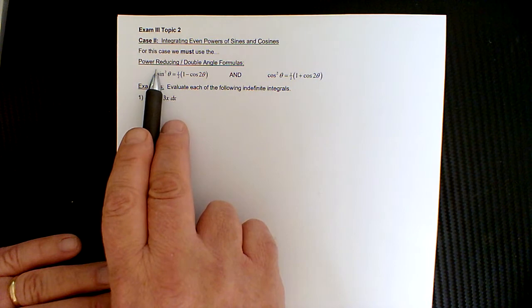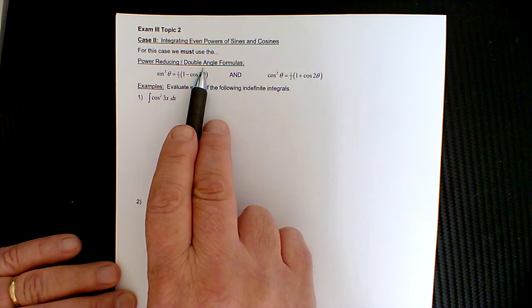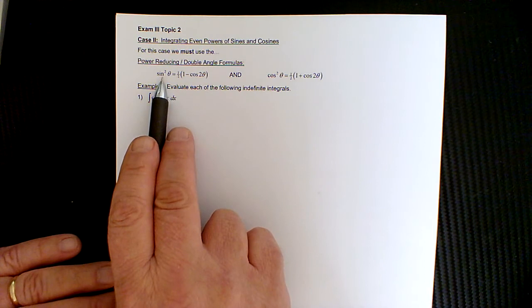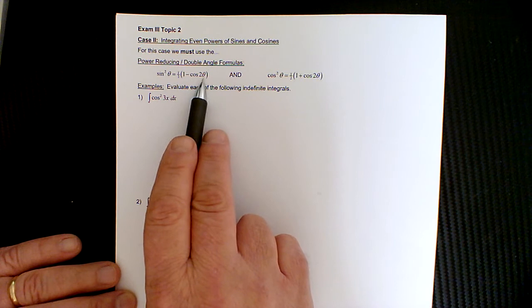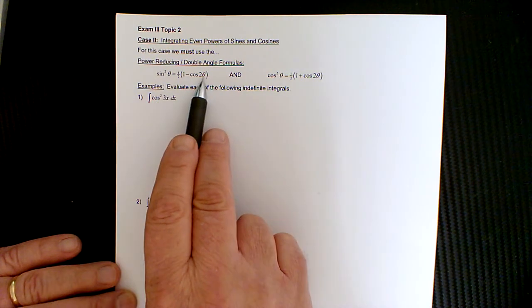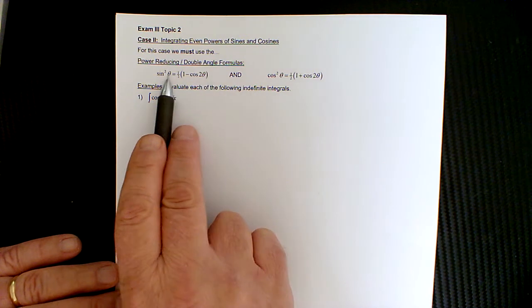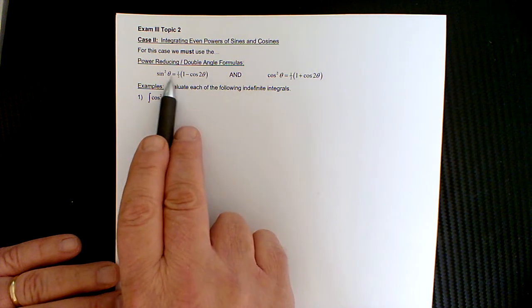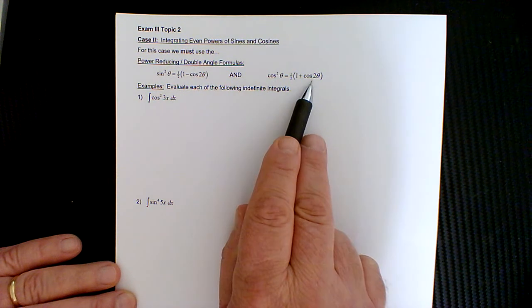Some people call these power reducing, some double angle. I like both names because if you look at the formulas, you've got a power such as sine squared that reduces to just the cosine of, notice the angle is now 2 theta, so instead of theta there's the angle 2 theta, so the angle has doubled. So hence the name power reducing as well as double angle. And that holds true for cosine squared as well.